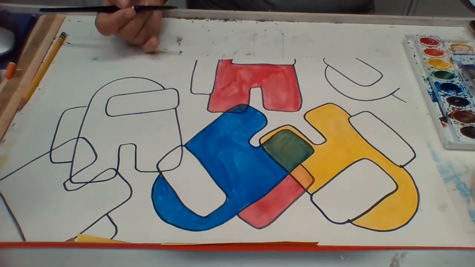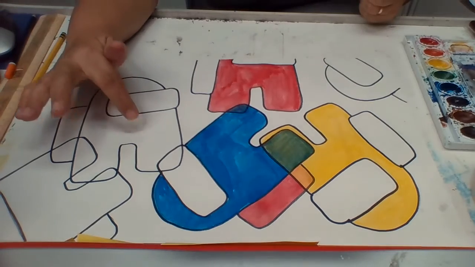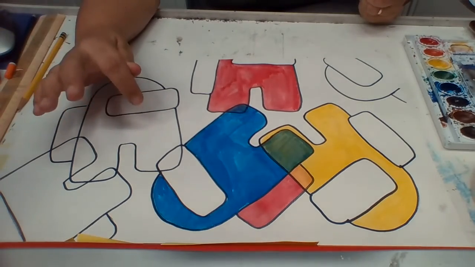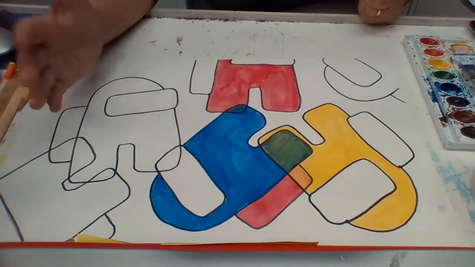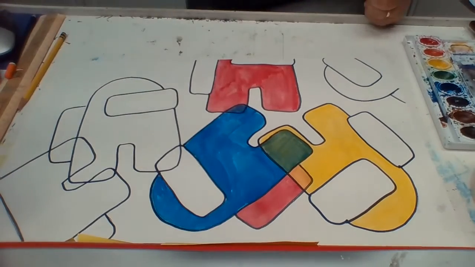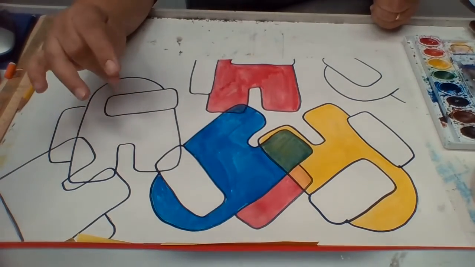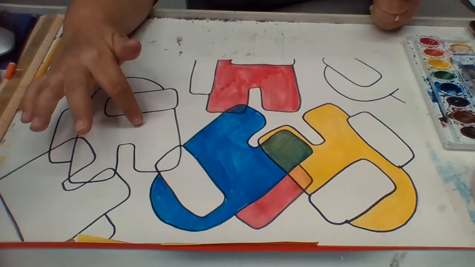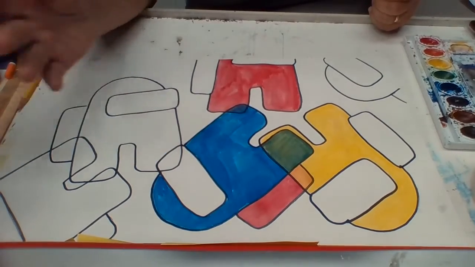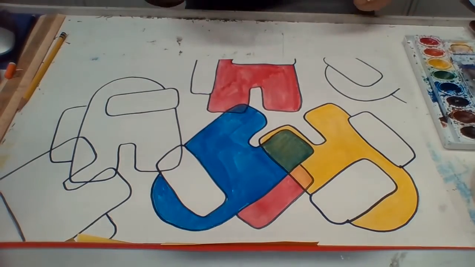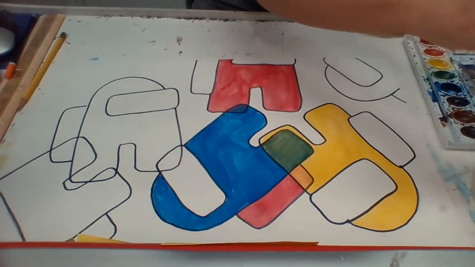So let's continue now. You can either make this guy yellow, or you can make him blue, or you can make him red. You know, it all depends on what you want to do. If you make him, let's see, maybe if I made him yellow, you might want to switch. So you go ahead and finish painting, and I'm going to do the same thing over here.